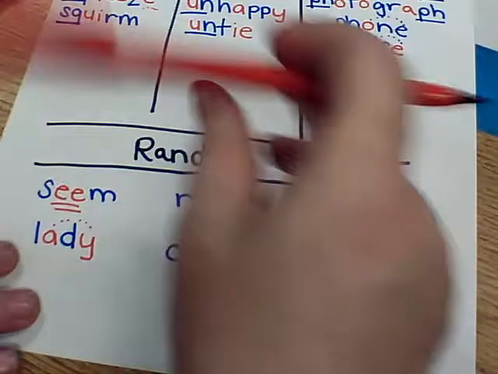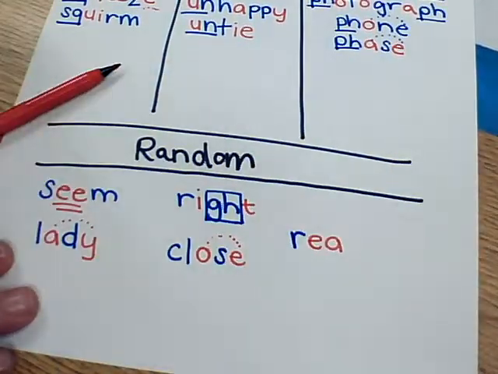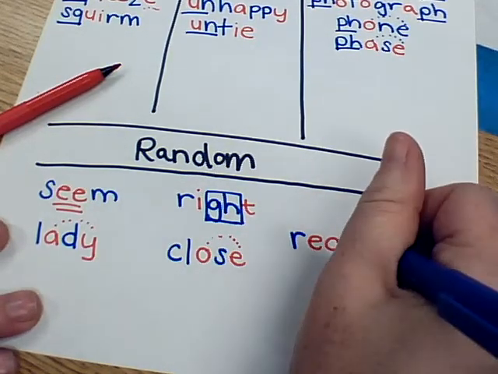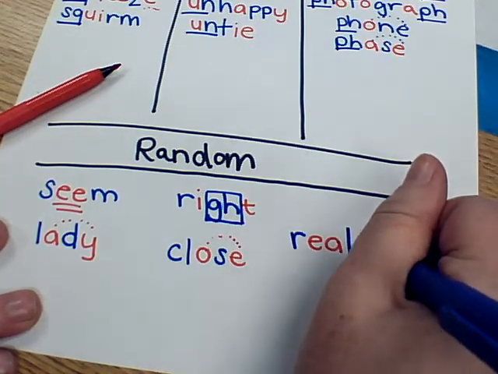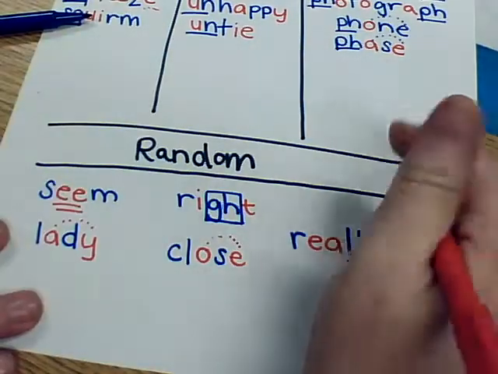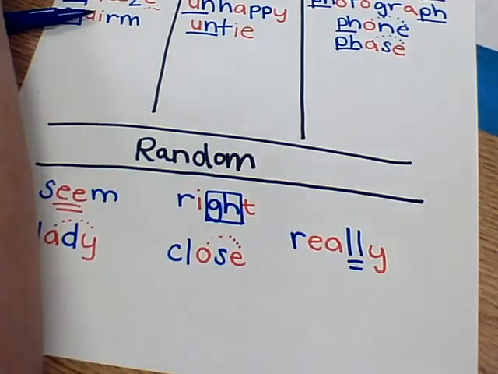Then our very last word of the list this week is really. So that's R, really, E-A, L, and that's the word real, but we need to say really. So we need to have a Y at the end, but we need to double up those L's before we put the Y. And that is our spelling list for the week. Good luck, guys!